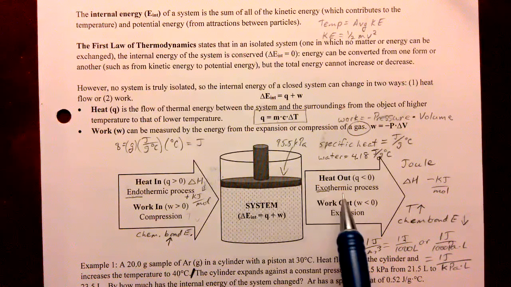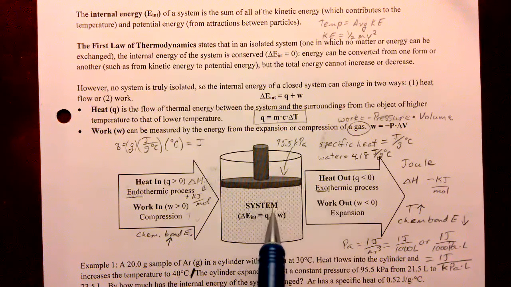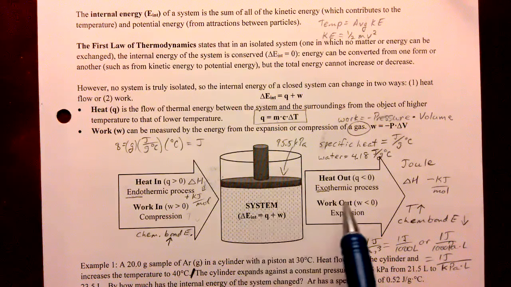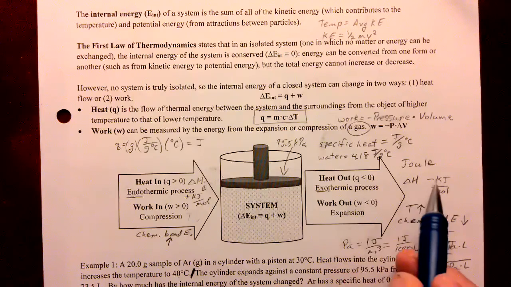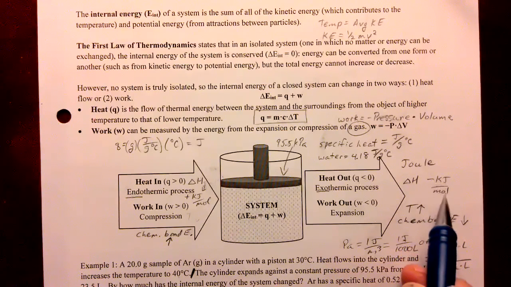But if energy comes out, then for the gas system, if energy is coming out, then it's losing energy. Okay, which means the Q is less than zero. It's a negative number. And delta H would be a negative kilojoules per mole. And again, that's per mole of reactions.